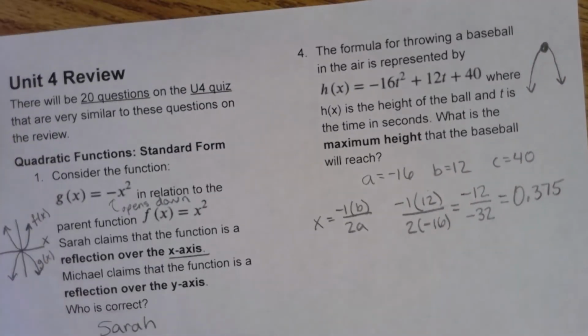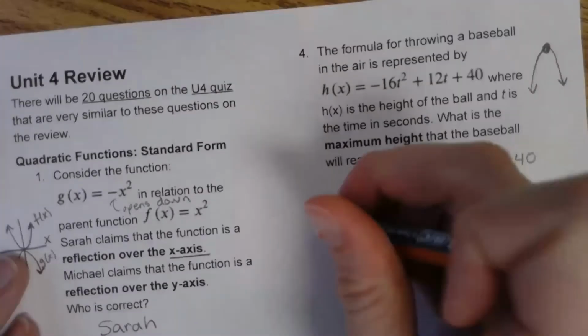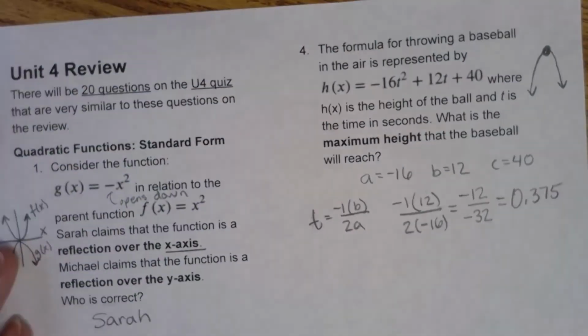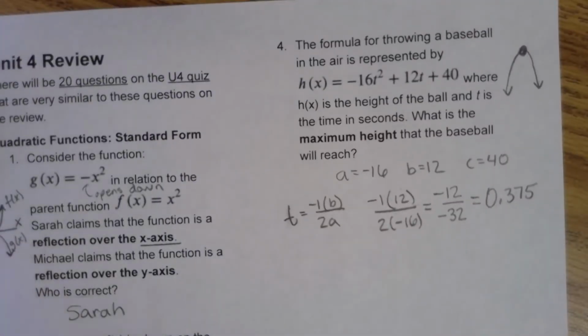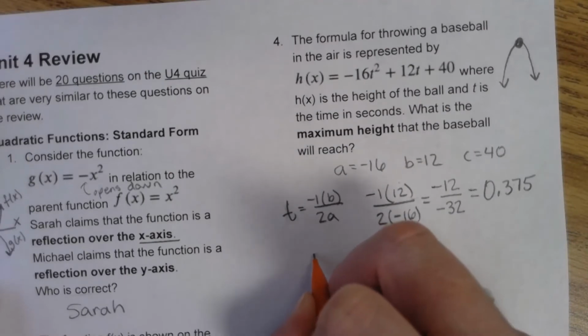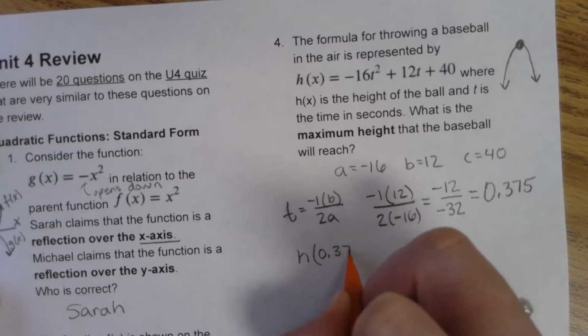I'm going to plug it back in so I can find our height. And I guess technically for this equation, it's going to be our t value since it's talking about time instead of x. All right. So we want to find h of 0.375.